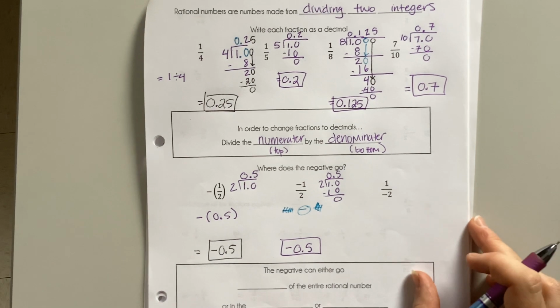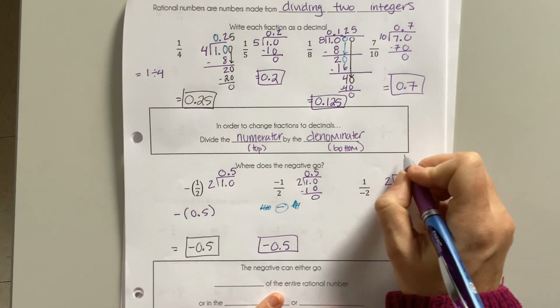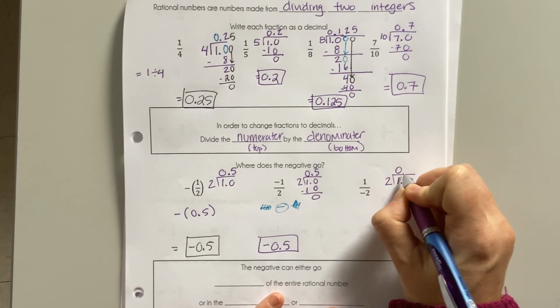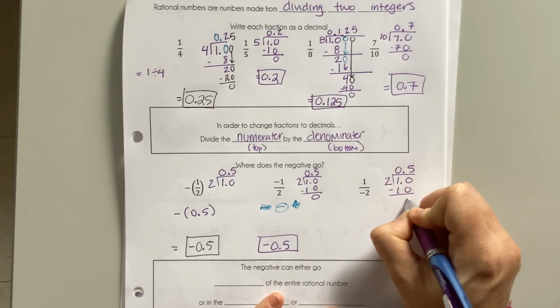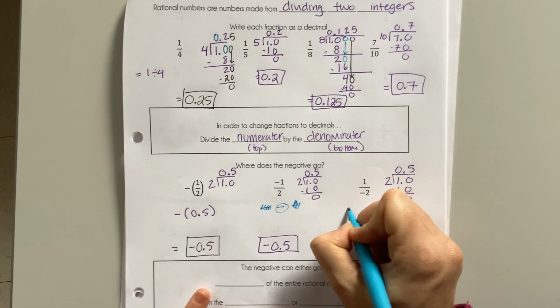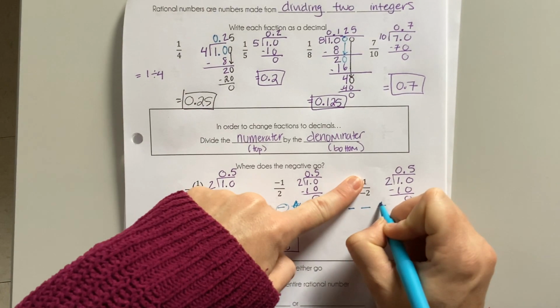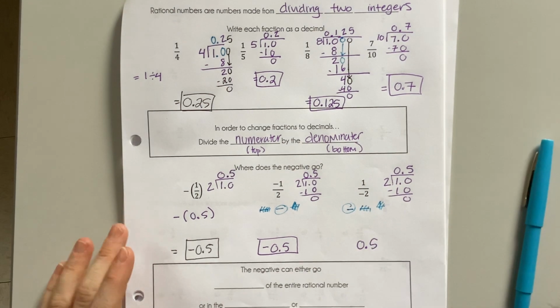Right, 1/-2, where we're still going to do 1 divided by 2. 2 goes into 1 0 times, add a decimal, add a 0. 2 goes into 10 5 times. And then write our minus, minus, plus. 1 is positive, 2 is negative. Our answer is going to be negative.